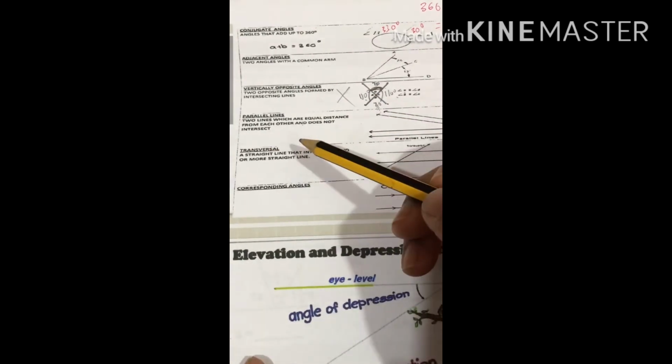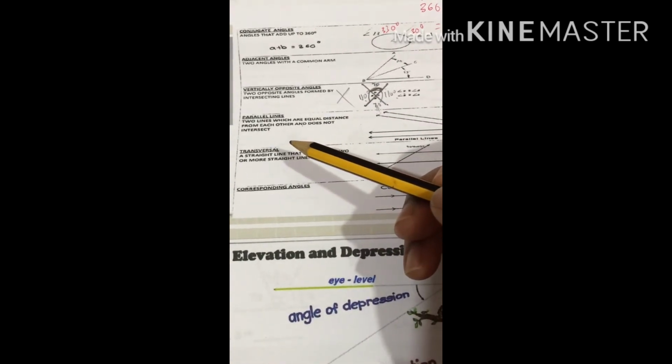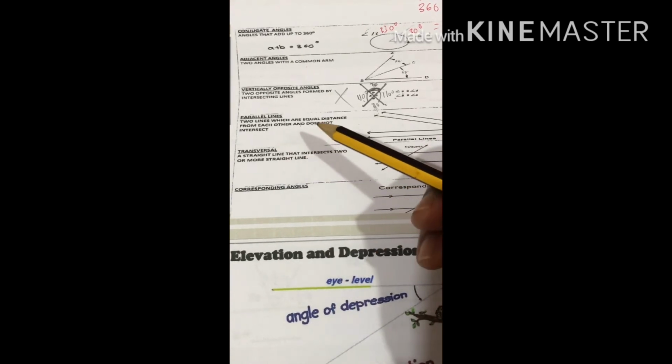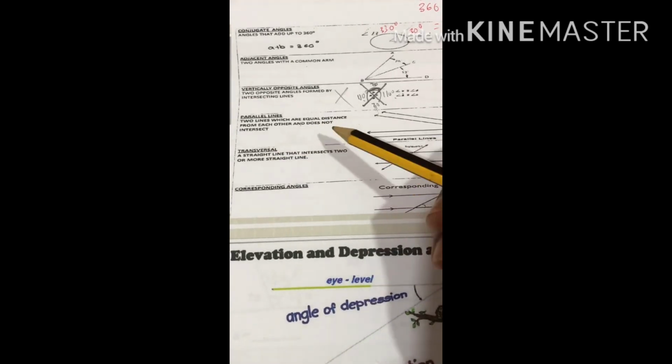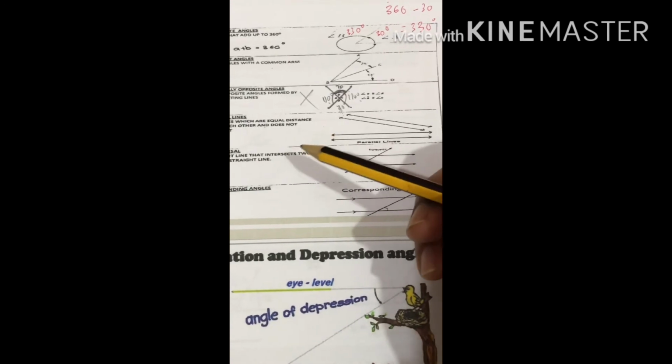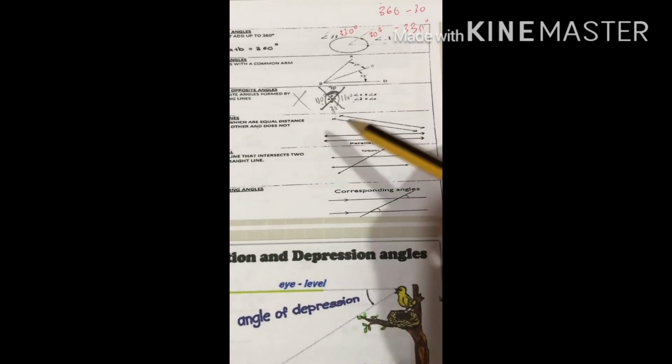Okay, parallel lines. The previous video I already explained. Two lines which are equal distance from each other and do not intersect. That means they do not touch each other. So this one we call parallel lines.